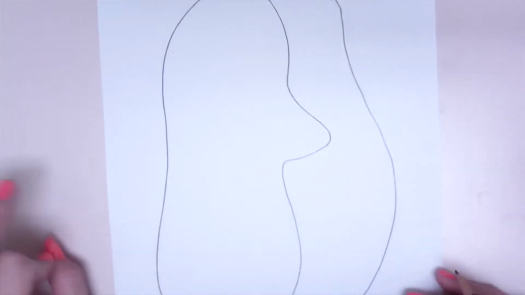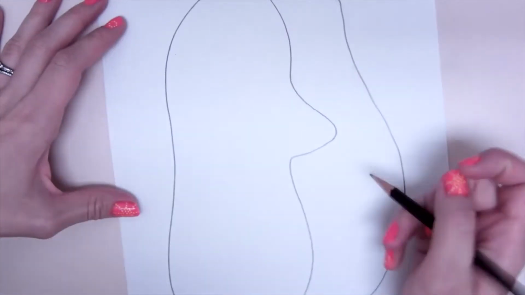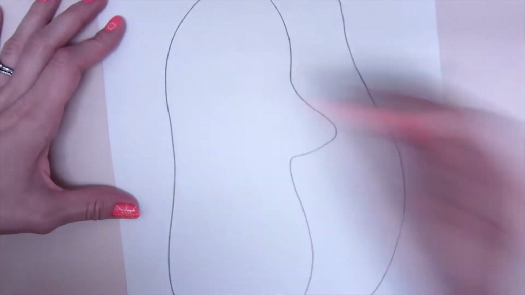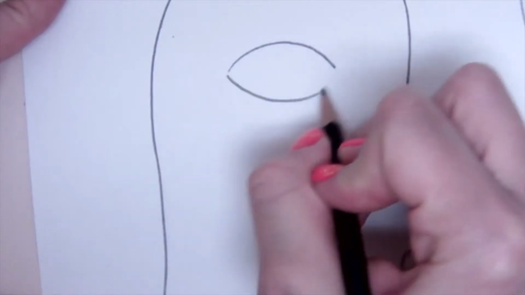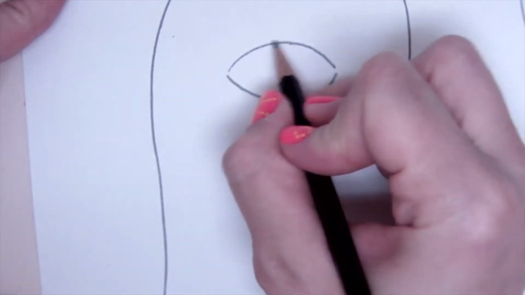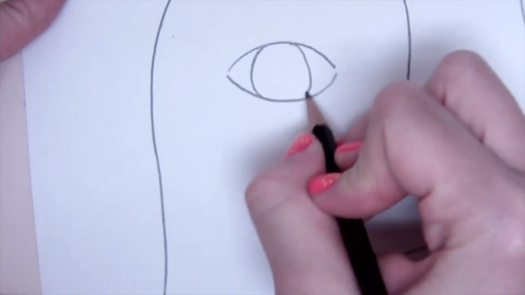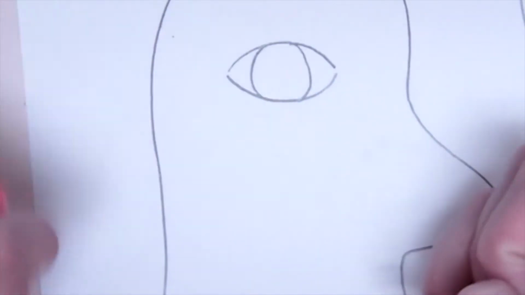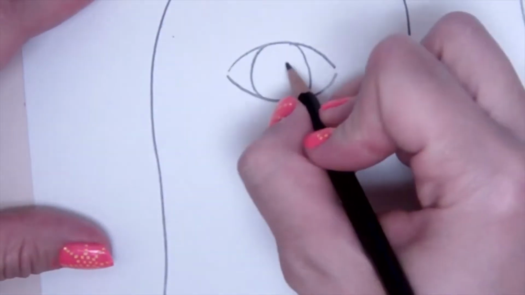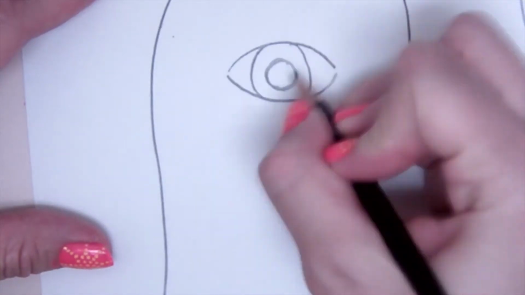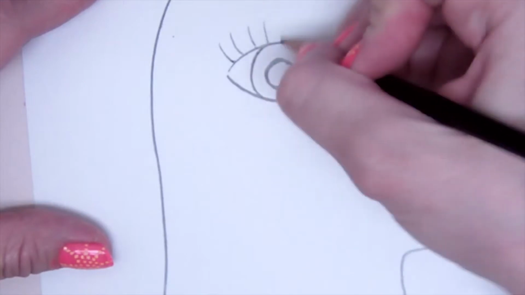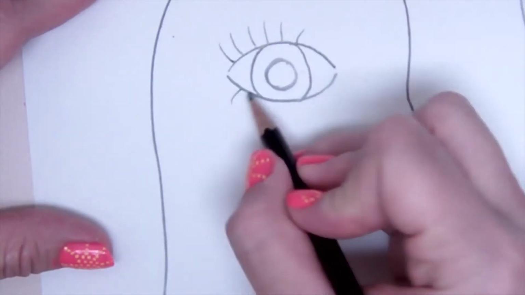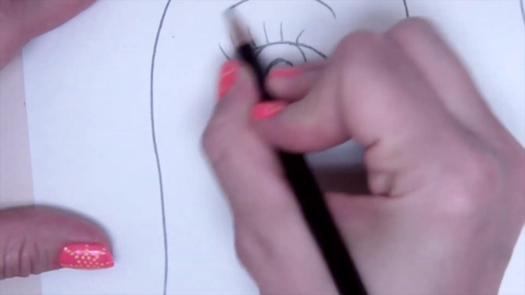The next thing that all of you need to have is a forward-facing eye. And when I draw my forward-facing eye, I draw it kind of like a football. And then I draw a circle inside, and I make it look like you can't see the top or the bottom, or they're a little bit hiding. And then I draw a nice big circle that you can color in black later. And then if you want, you can add those eyelashes or an eyebrow, up to you.